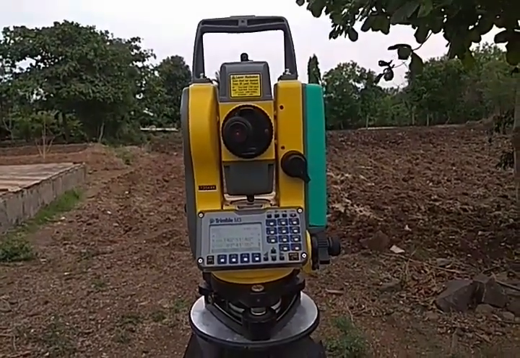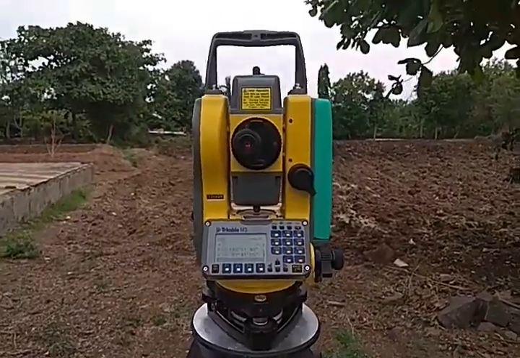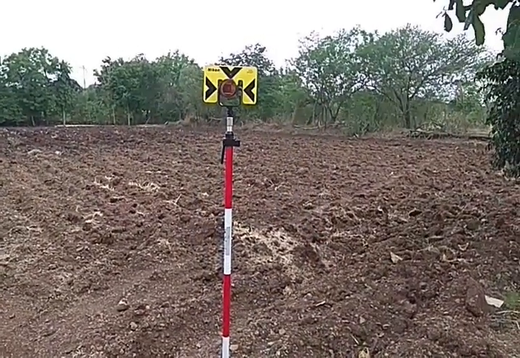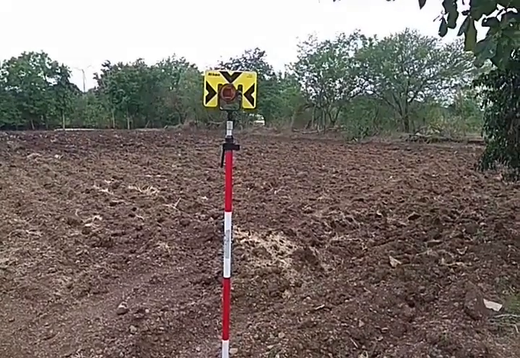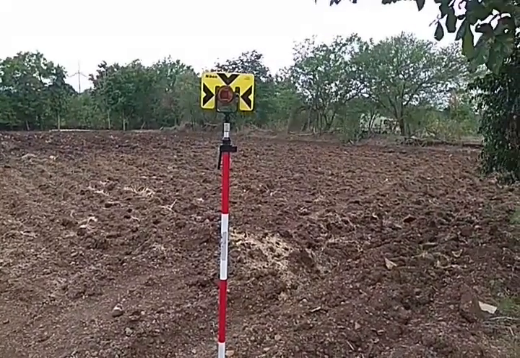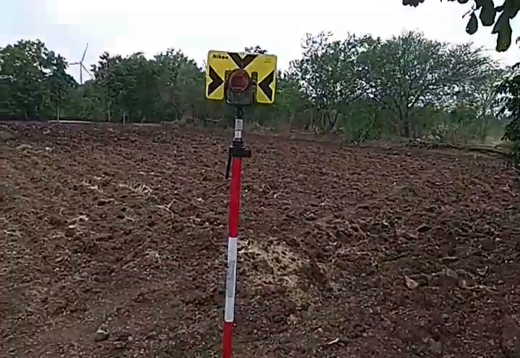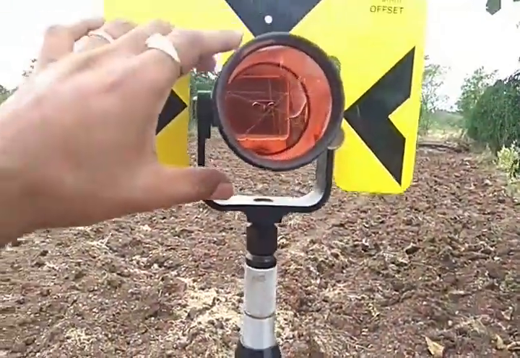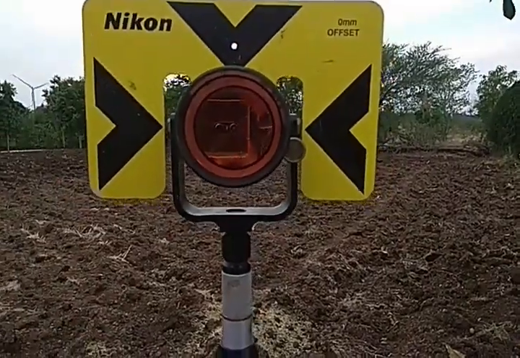Before proceeding to the actual measurement, I will show you the target and the prism. Okay students, so this is my target, and at the top of the target the prism is fitted. So this is our prism. This will give you the reflection of laser beams.